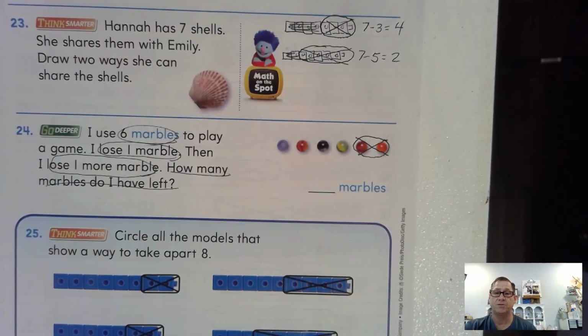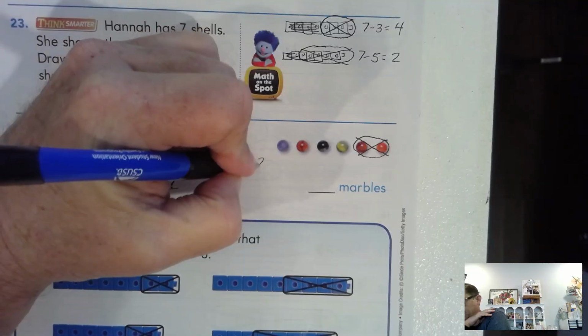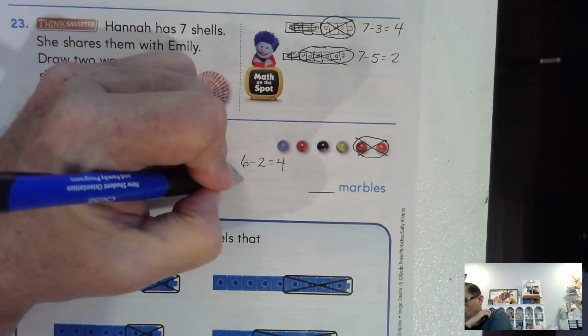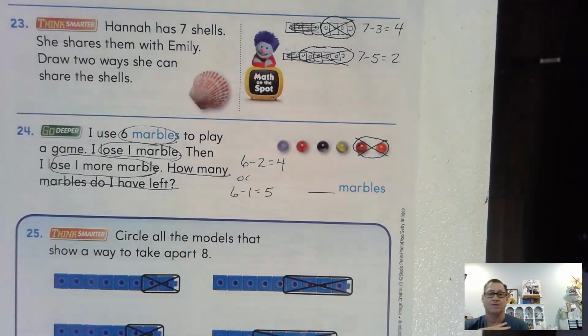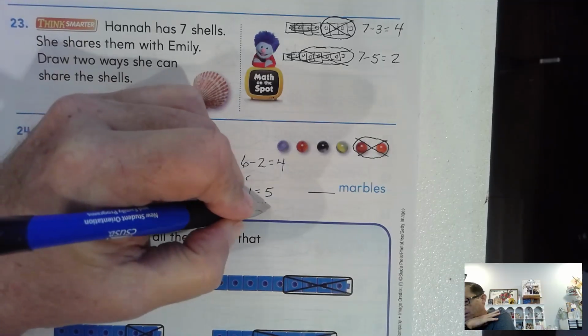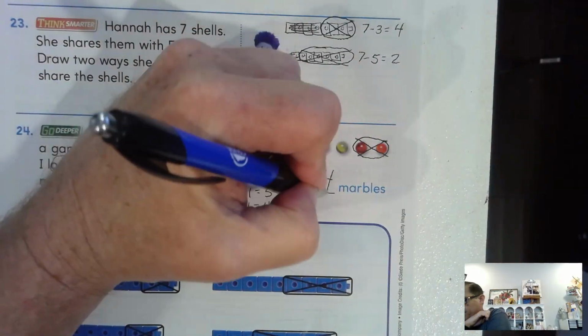So I cross out those 2 because I lost them. So 6 minus 2 equals 4. Or I can go by ones. So I lost 1. Now I had 5. And then I lost 1 more. And 5 minus 1 is 4. So 4 marbles.